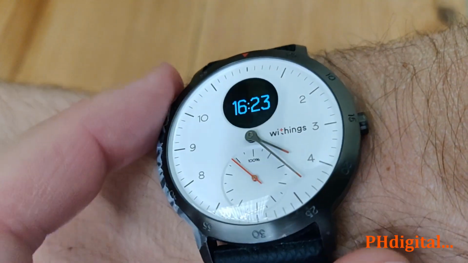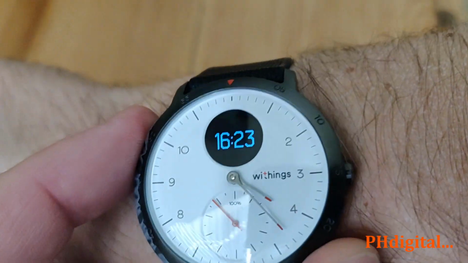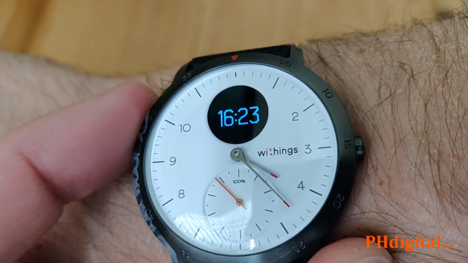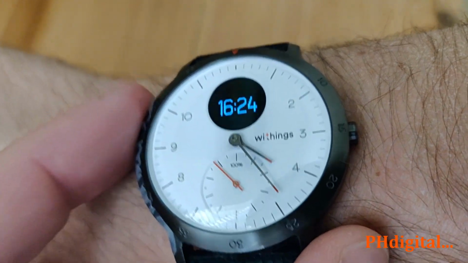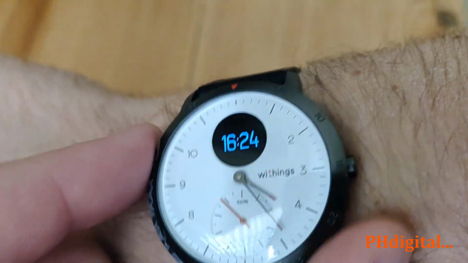So there you go. I put tape on here because I was wearing another watch earlier today and I didn't want to scratch the bezel. So this is another review about the Withings Steel HR Sport. It's a lovely watch. I've liked it more and more every day, to be honest.